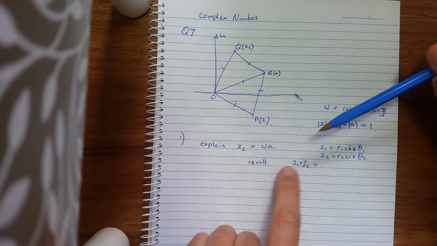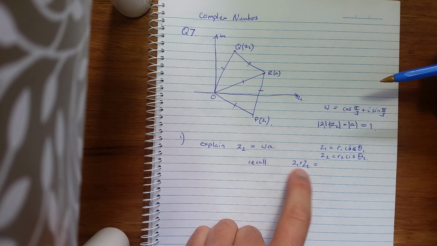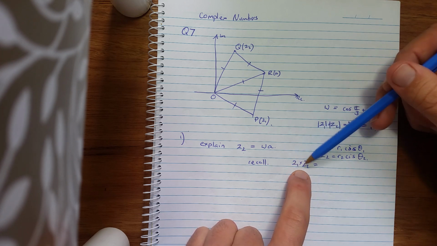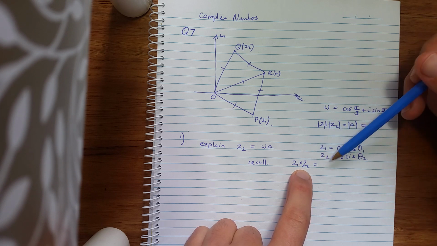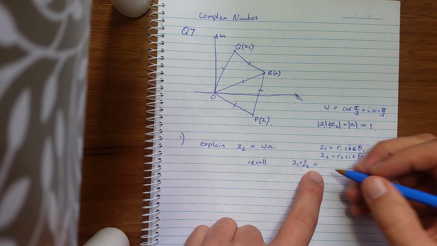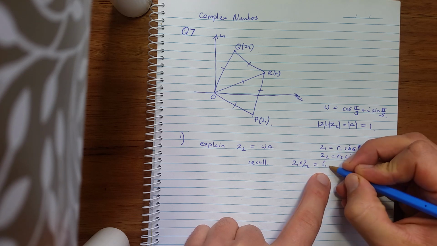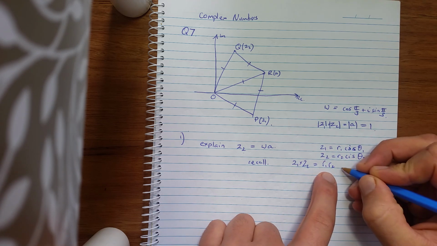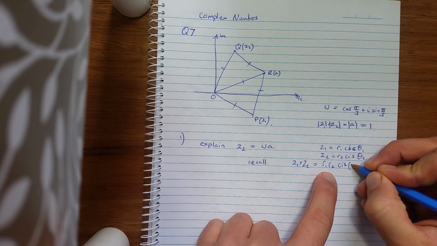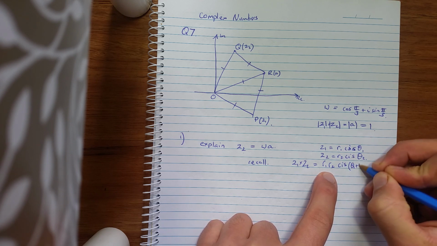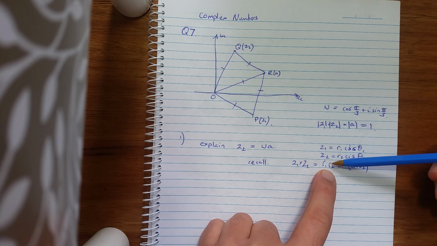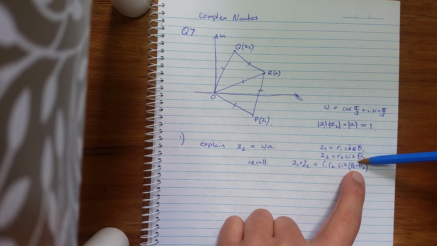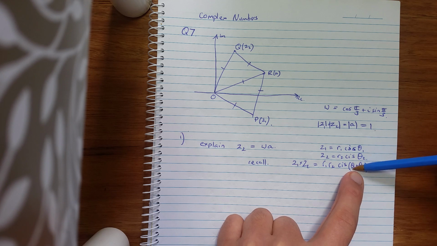What you have to recall is that when you multiply two complex numbers together, if they're written in this cis form, do you remember what the shortcut was? It turned out to be r1 r2 cis(theta1 plus theta2). Do you remember that? Graphically, this means you multiply the moduli together, and the arguments get added together.